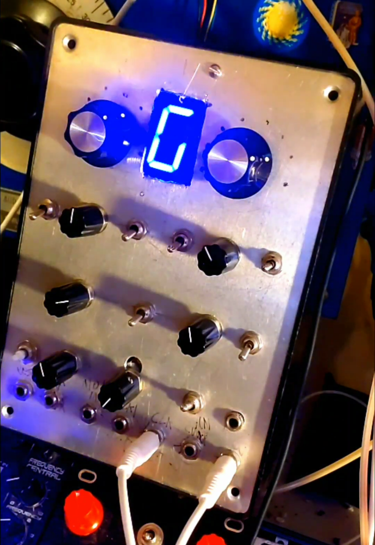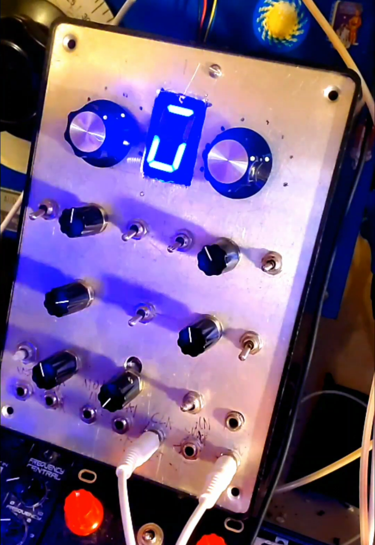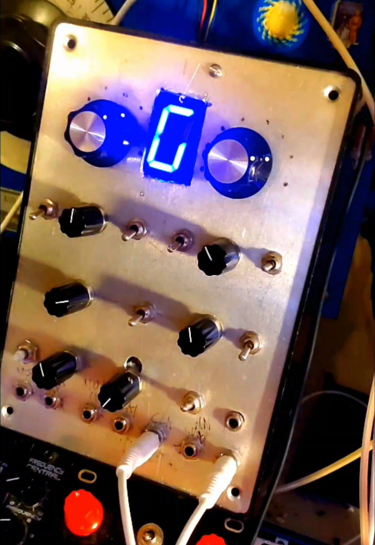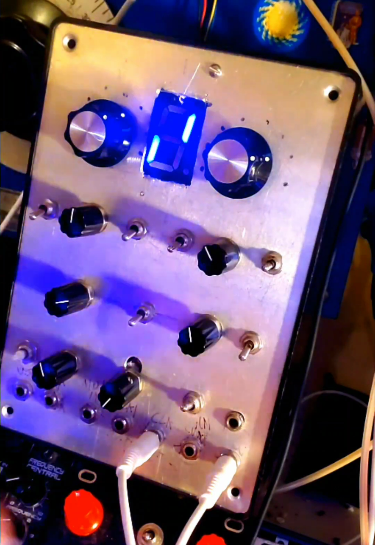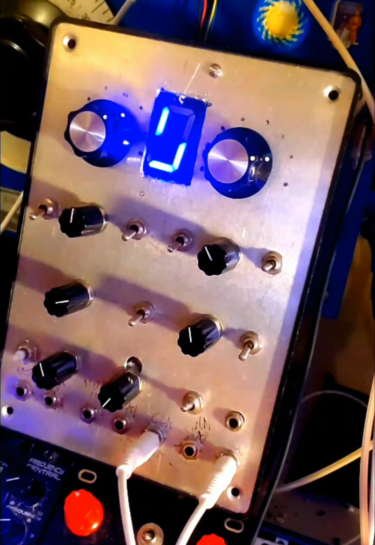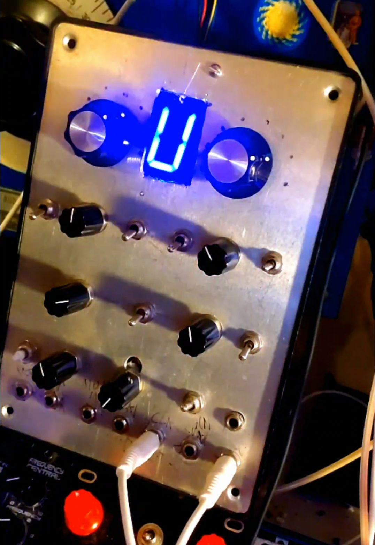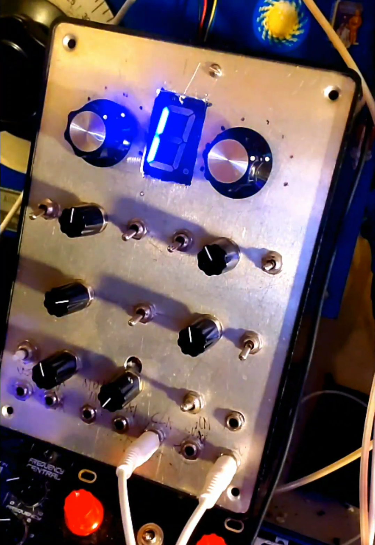It's basically the same idea, but I took that idea and expanded it and used my own circuits and stuff as opposed to just copying what everybody else did. I just took the basic idea. So, yeah.